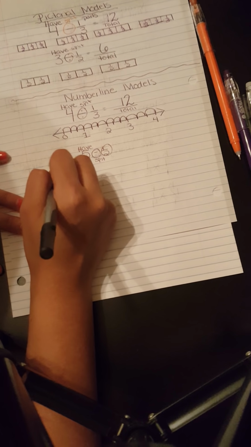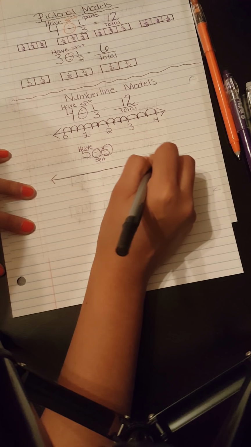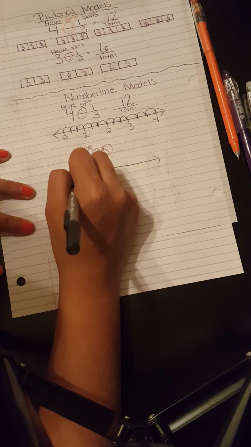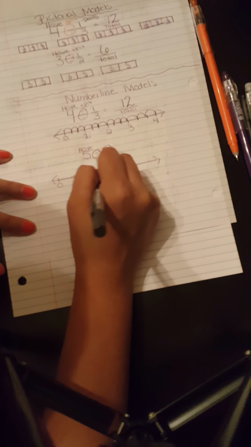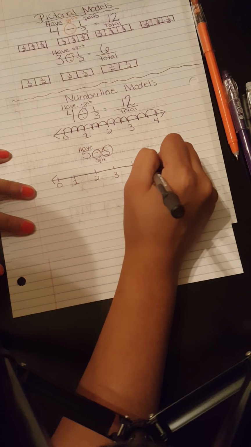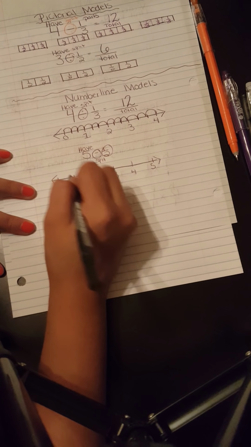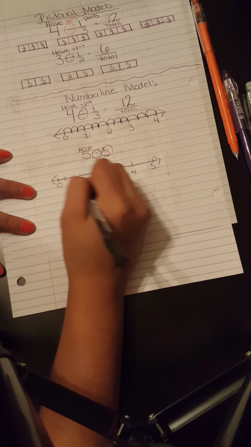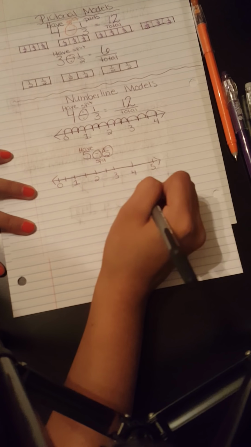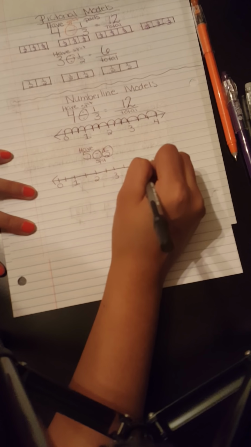So let me go ahead and create my number line. And remember, number lines always start at 0. And this is my 1 whole, 2 wholes, 3 wholes, 4 wholes, 5 wholes. And I'm splitting them up in half. So this piece here, cut in half. That part there, cut in half. This part there, cut in half. And this part there, cut in half. And lastly, this part there, cut in half.